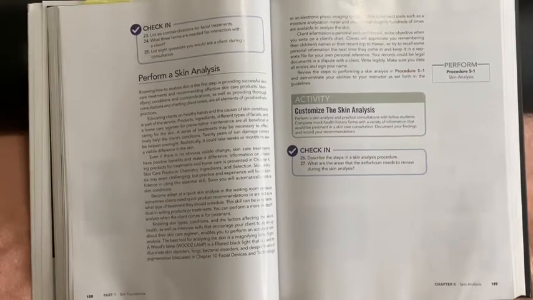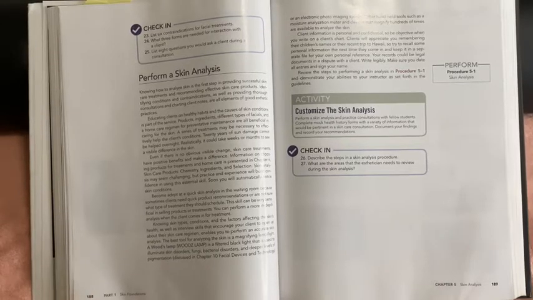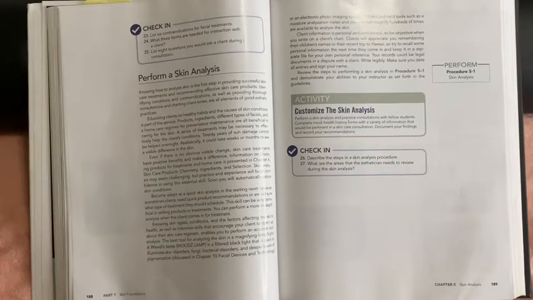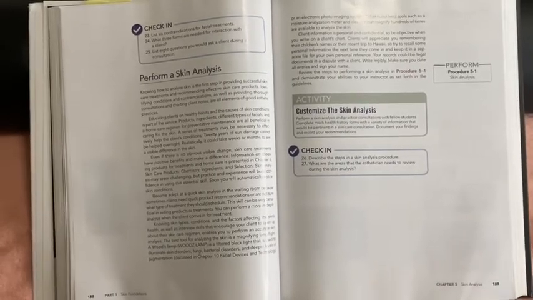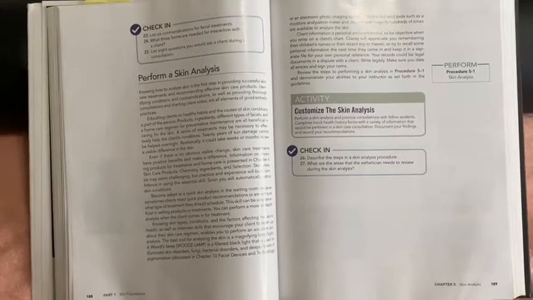Client information is personal and confidential. So be objective when you write on a client's chart. Clients will appreciate you remembering their children's names or their recent trip to Hawaii. So try to recall some personal information the next time they come in, and keep it in a separate file for your own personal reference. Again, it's just to make them feel more comfortable. All right, your record could be legal documents in a dispute with the client. So write legally, make sure you date all entries and sign your name.